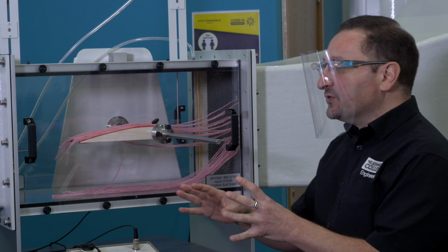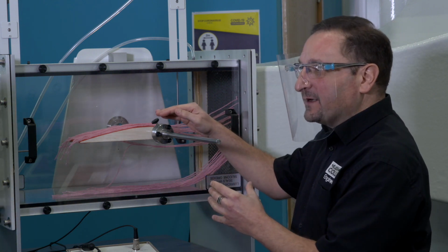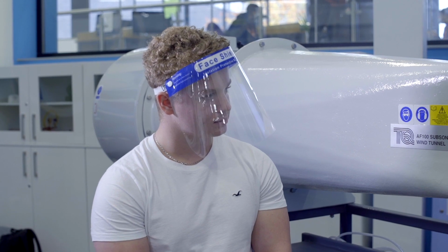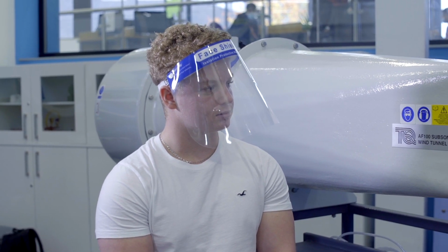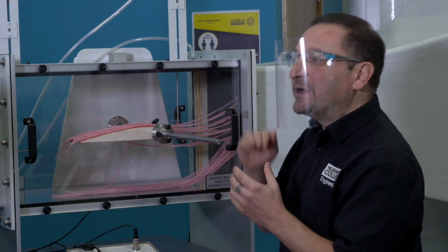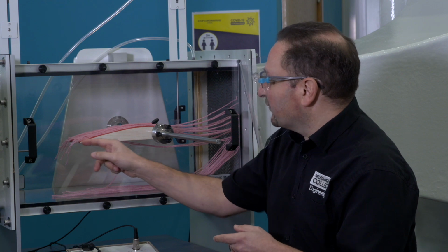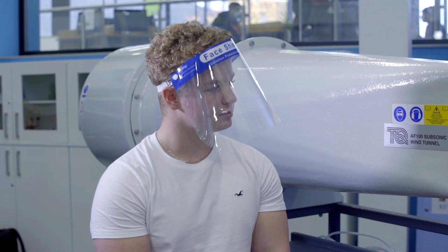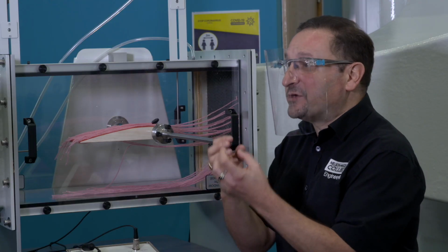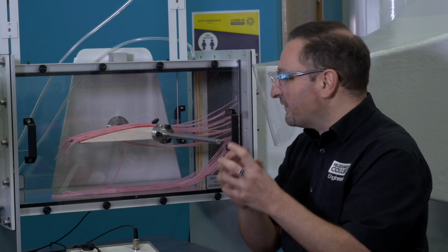Okay, so what we just saw there, Lukasz, was when we changed the angle of attack, the actual airflow changed around the aerofoil. So the air is trying to get around the aerofoil in the quickest amount of time. And what you saw here, these wools started getting tangled right at the back. That's because right at the back of the aerofoil, the air is becoming turbulent. So it's all hitting each other and moving around very, very quickly.